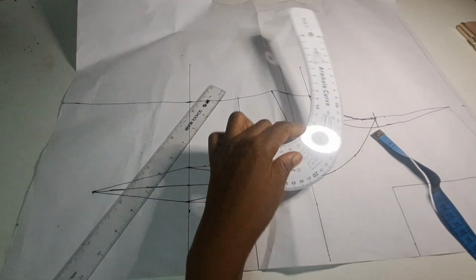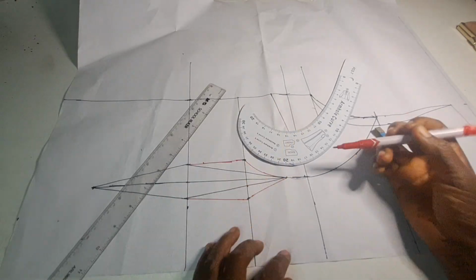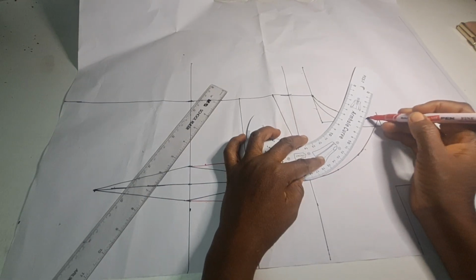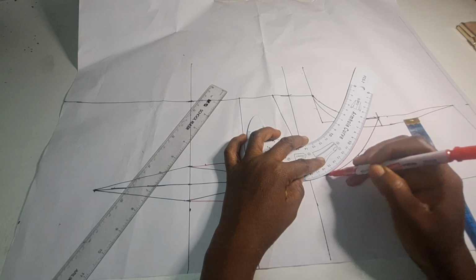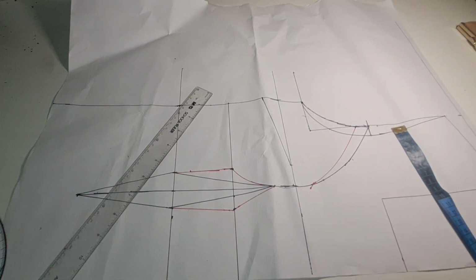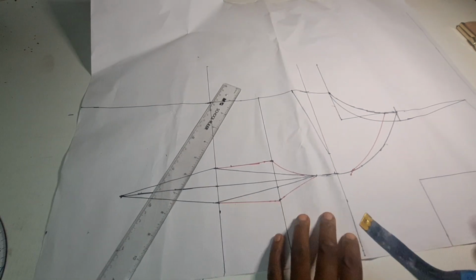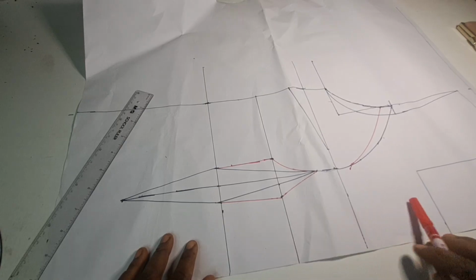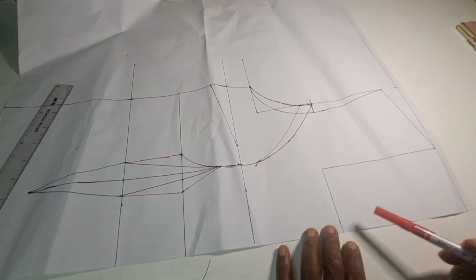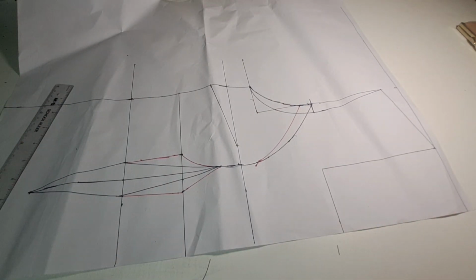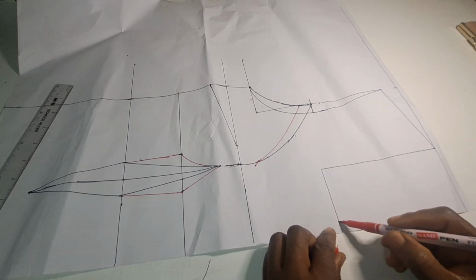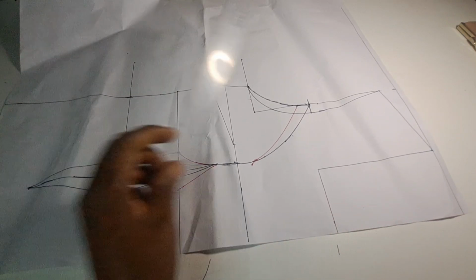Now, 1 inch above, that's the guideline. So 1 inch before this point. So I'm going to just cut out my pattern, but before cutting out, I need to bring out the shape of my neck. The distance from here is going to be 0.5 inches and it's likely curved.